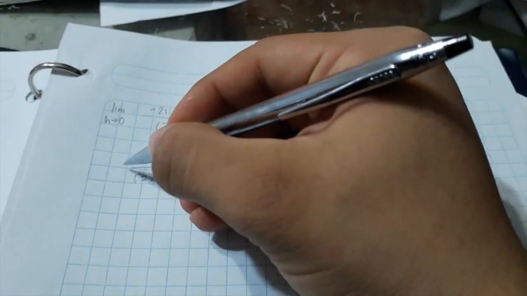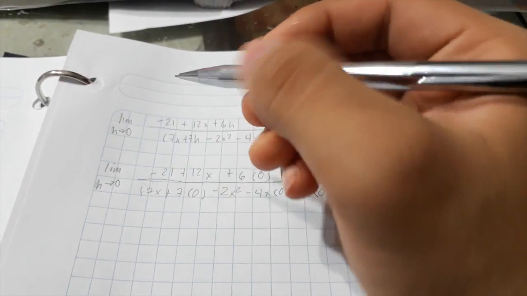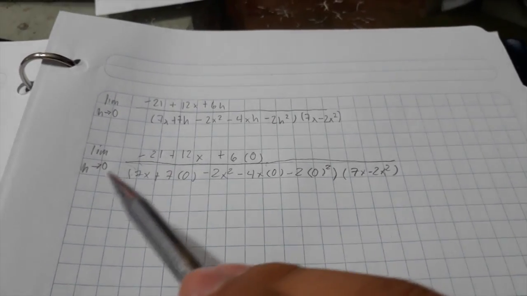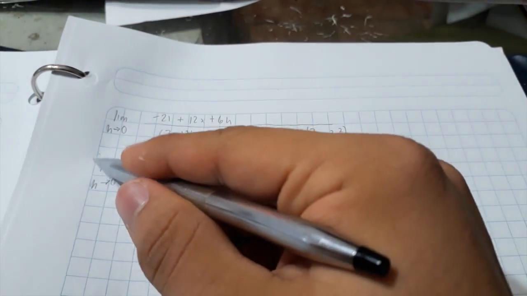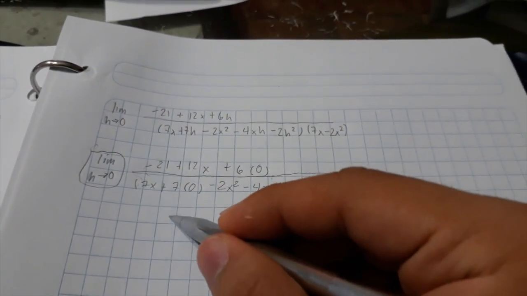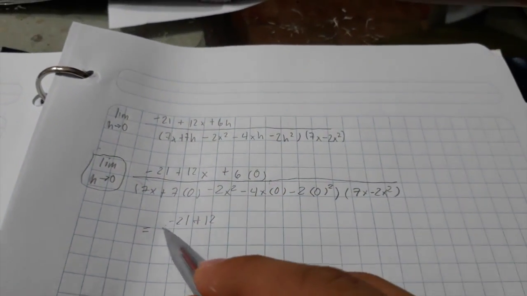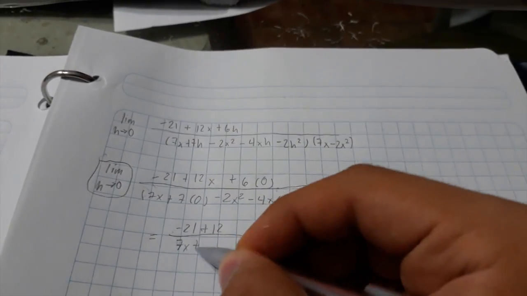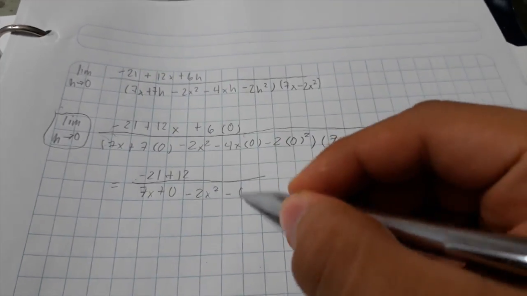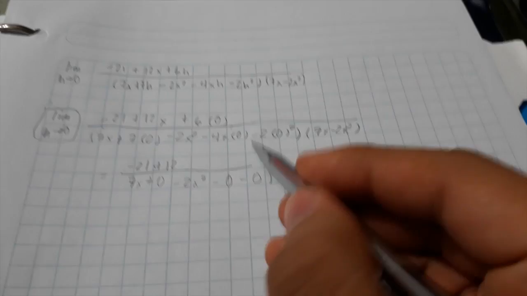Now, we have to remember that we always put the limit as h approaches 0, but in this case, we are evaluating the 0 for the h, so we don't have to put it here. Now we simplify so that we get minus 21 plus 12x over 7x plus 0, because 7 times 0 gives us 0, minus 2x squared minus 0, times this expression.